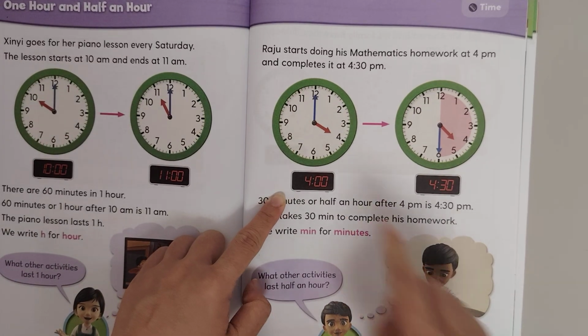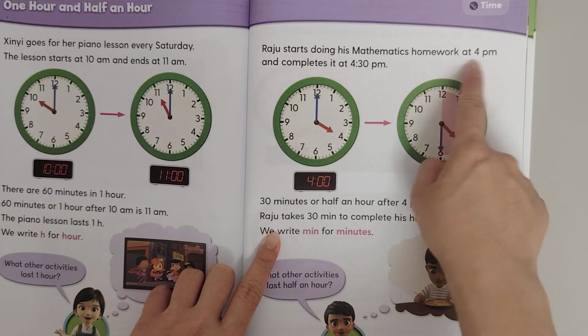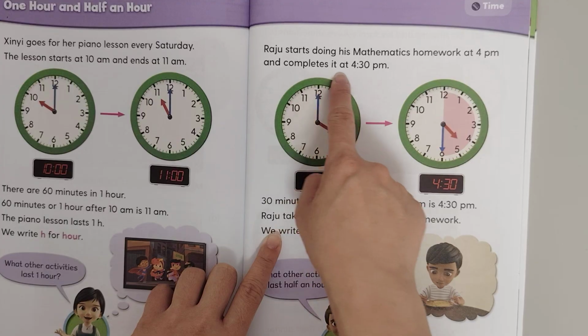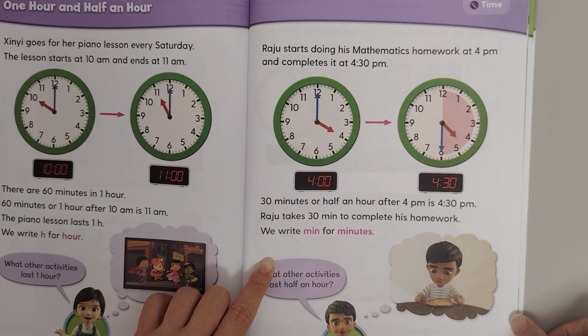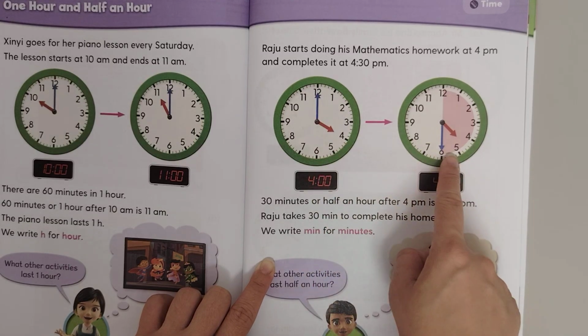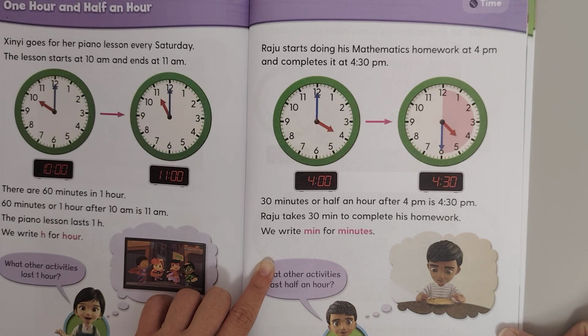Here in this story, Raju starts doing his mathematics homework at 4 p.m. and completes it at 4:30 p.m. Now, what's the same and what's different about these two clock faces?